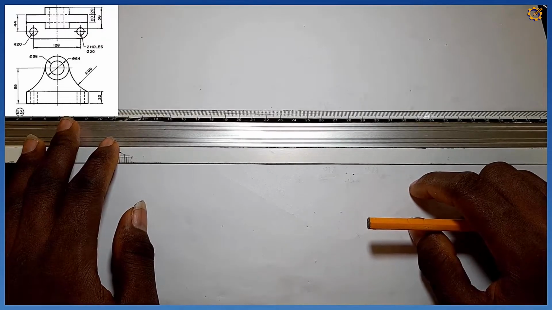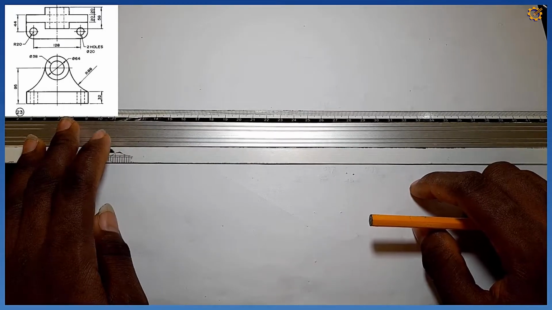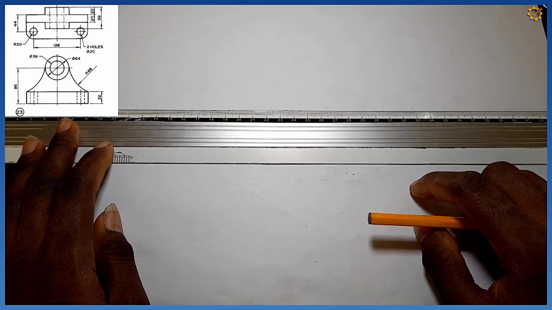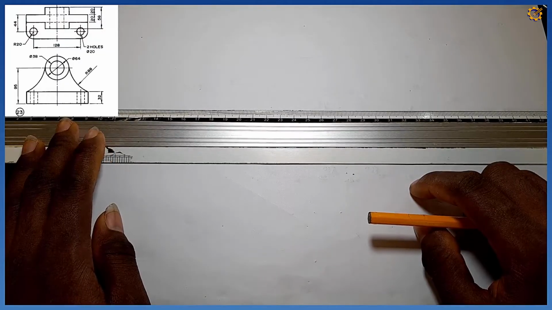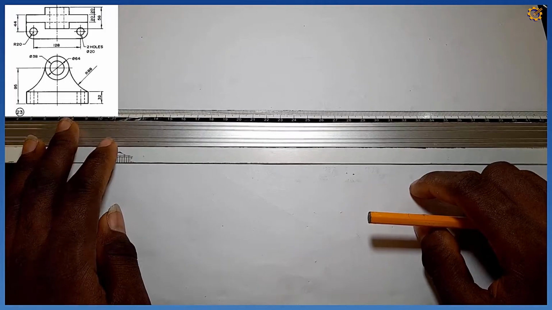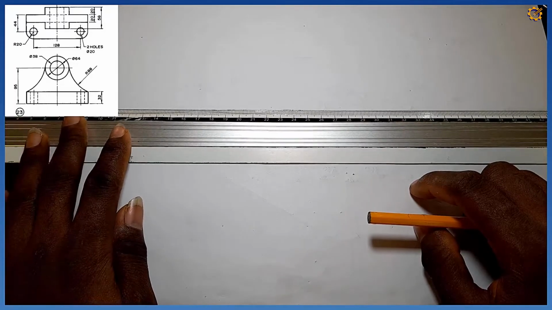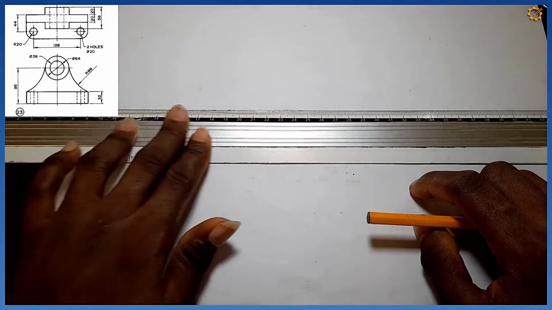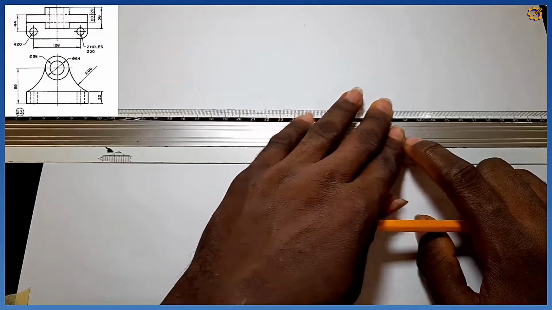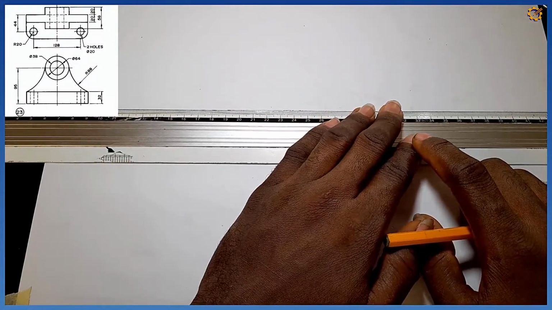Alright, for today we'll be looking at the problem on the screen. It is in third angle orthographic projection. So two views are given: the plan, which is at the top, and the front view, which is at the bottom. We'll be converting this orthographic projection into isometric projection, converting this two-dimensional drawing into a three-dimensional drawing.